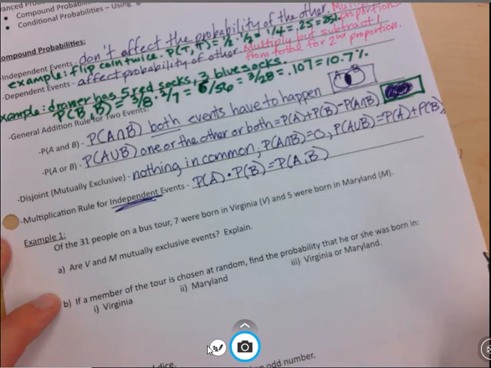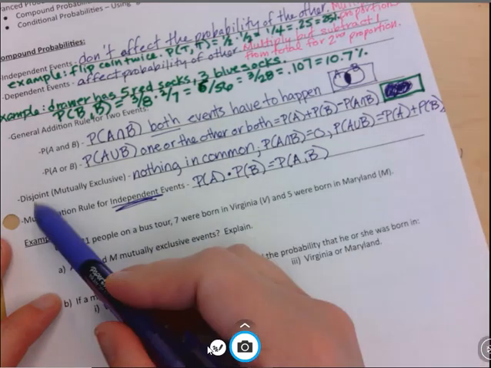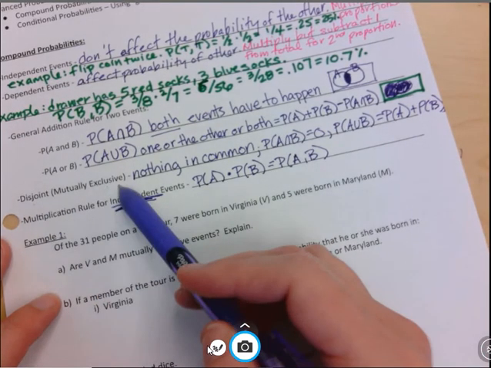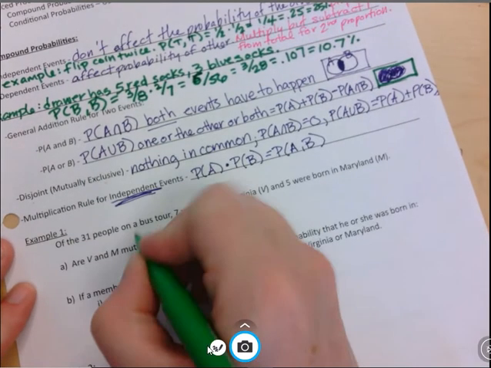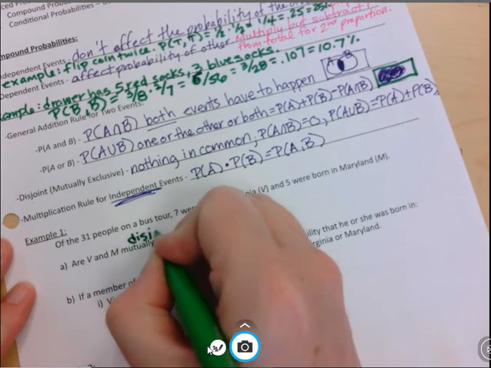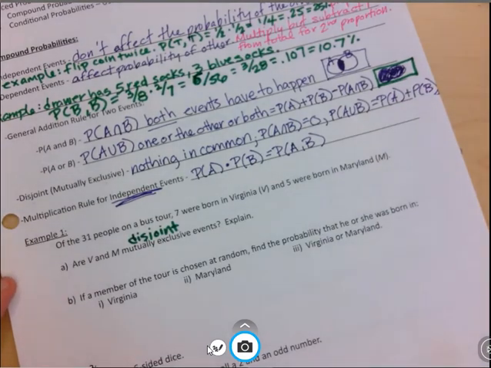We don't, do we? What's that? Oh, disjoint. Thank you very much. So yes, mutually exclusive would be disjoint. Let me just put that up here. Disjoint events. What do you guys think? Are they disjoint events? Yeah. Can you be born in both Maryland and Virginia?